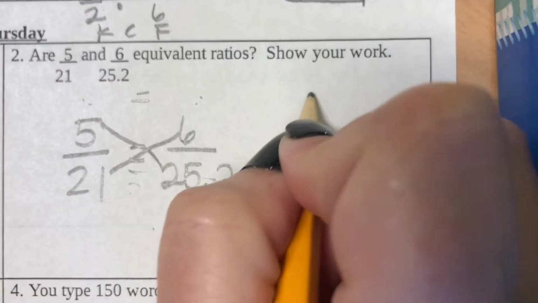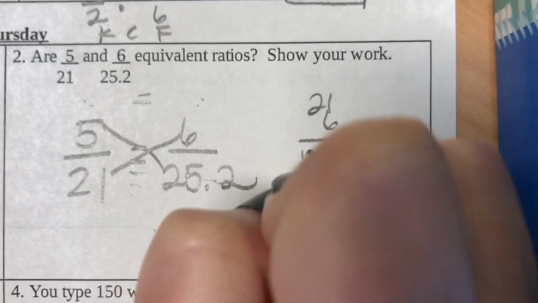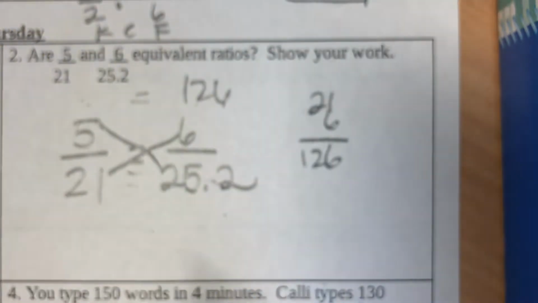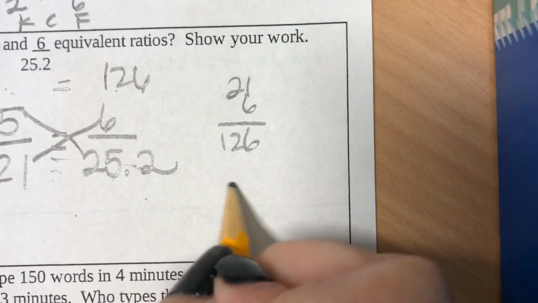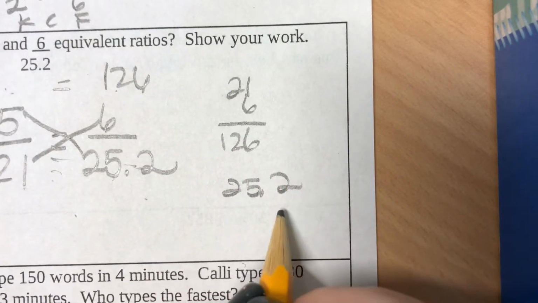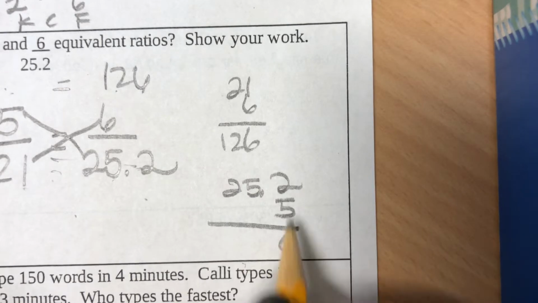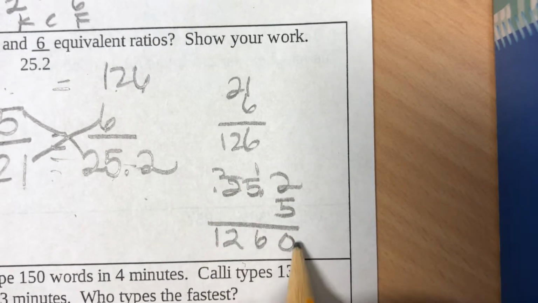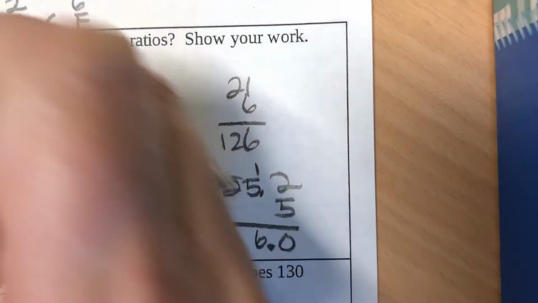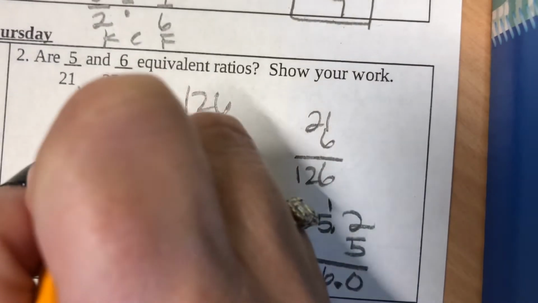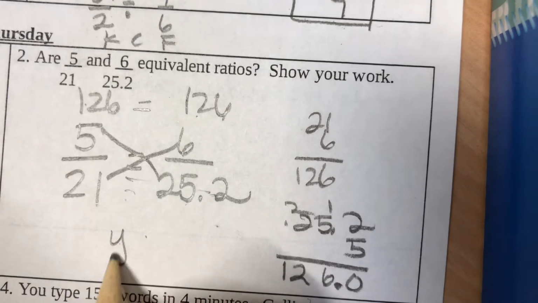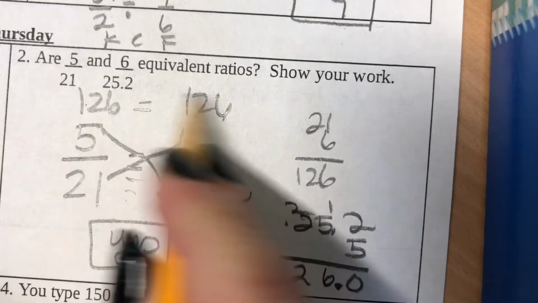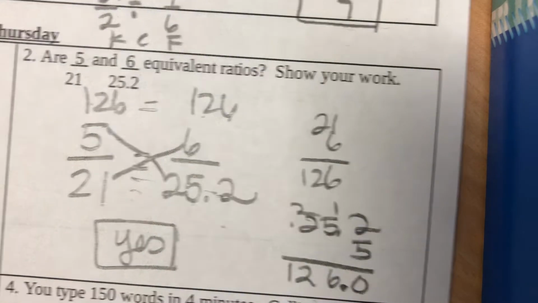So we're going to start with 6 times 21. It's going to be 126. Okay, then we're going to come over here and do 5 times 25.2. That gives me 1260. Move it one place, 126. Yes, these are equivalent fractions because they both equal 126.